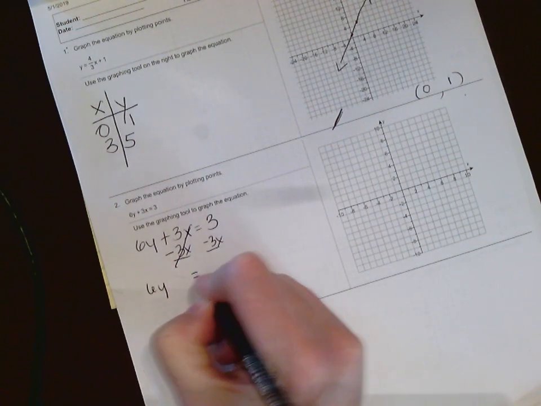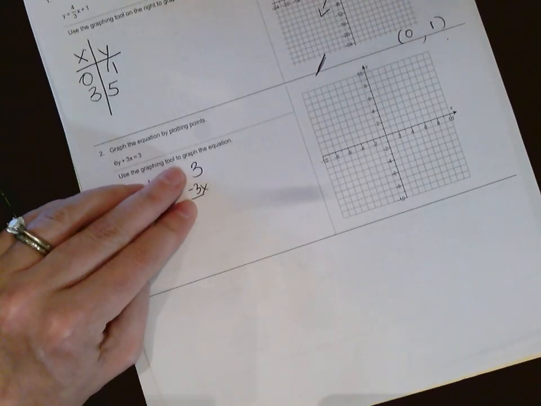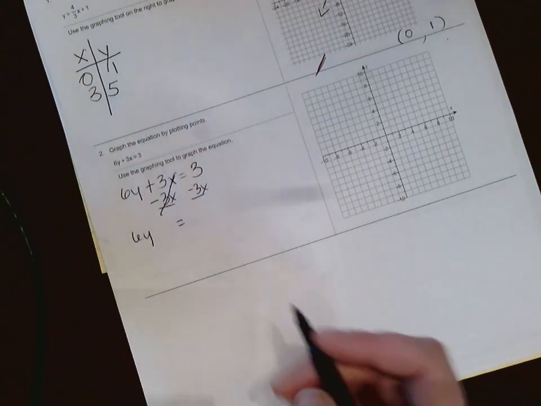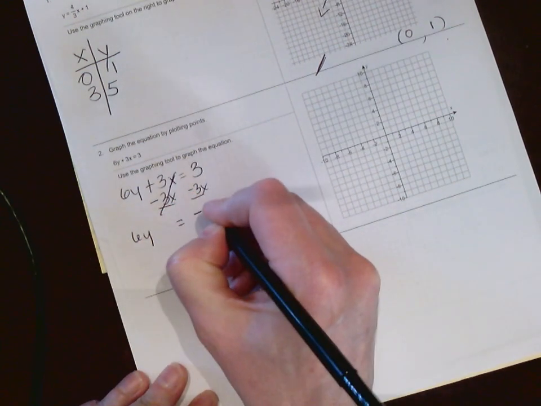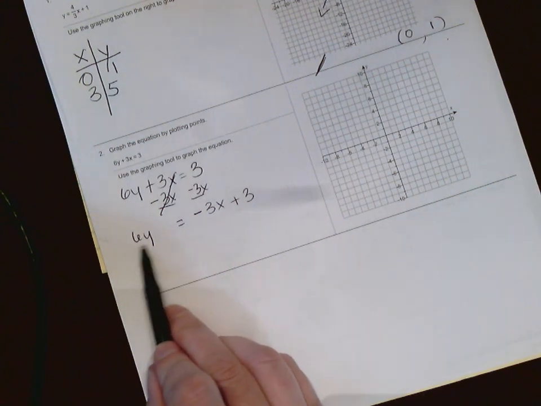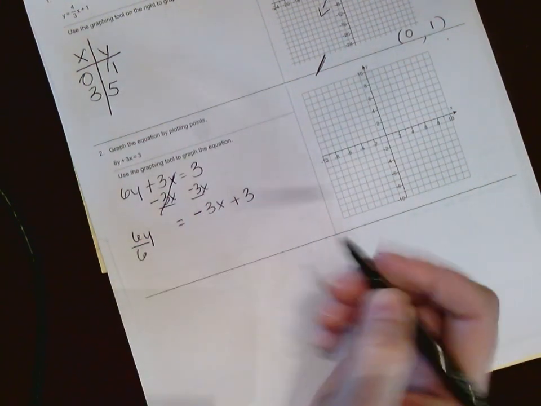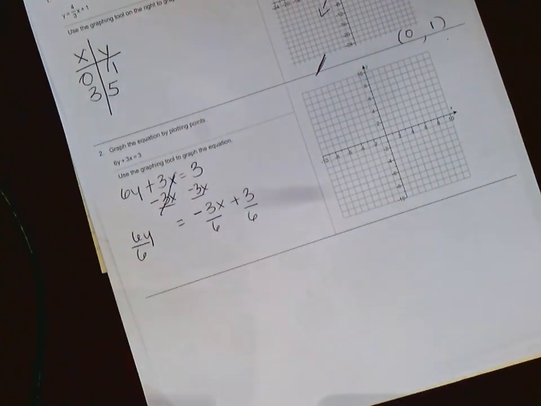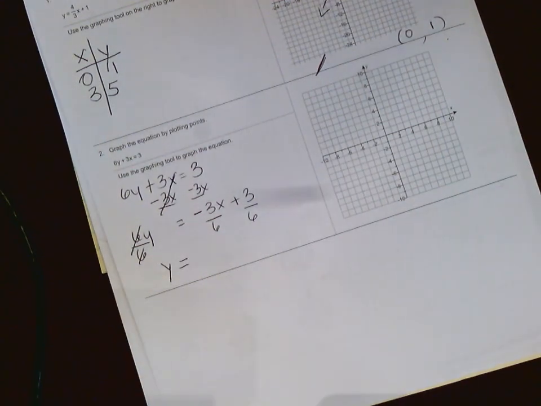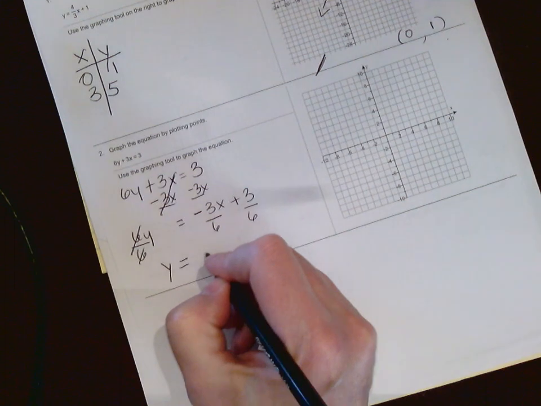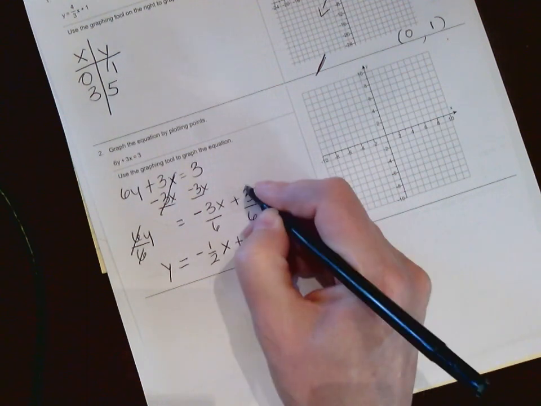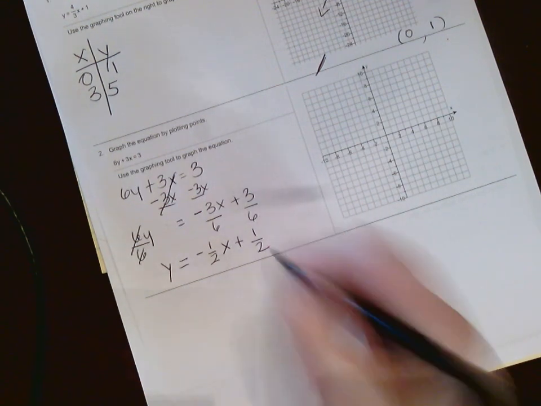So 6y equals, and down here, these 2 terms I can't put together. They're not like terms. One's an x and one's a plain number. So I'm just dropping them both down. So I've got a negative 3x and a positive 3 over there now. Now, the second thing I need to do is get rid of this 6, which means I'll divide all those terms by that 6 so I can get the y by itself. So now, y equals negative 3/6, which will reduce to negative 1/2 x plus 3/6, which is 1/2.